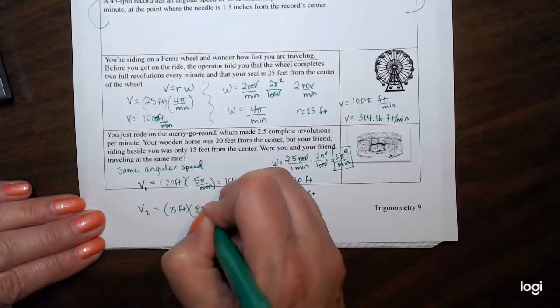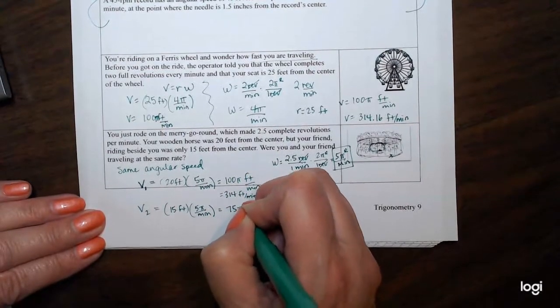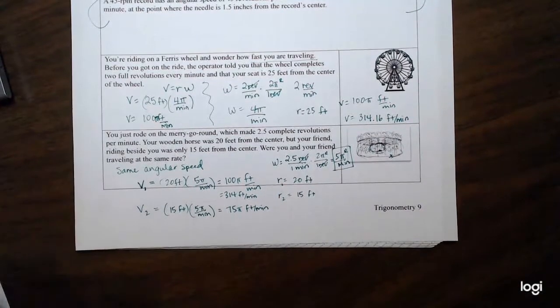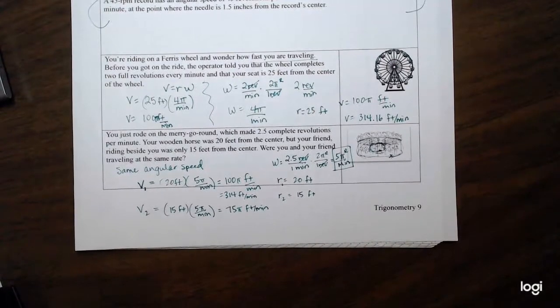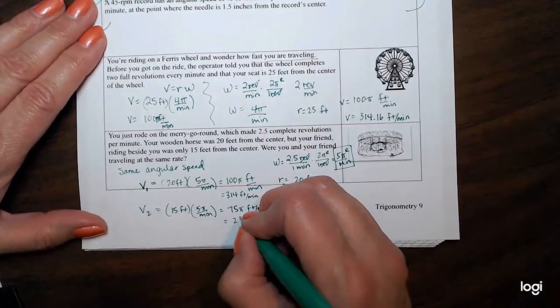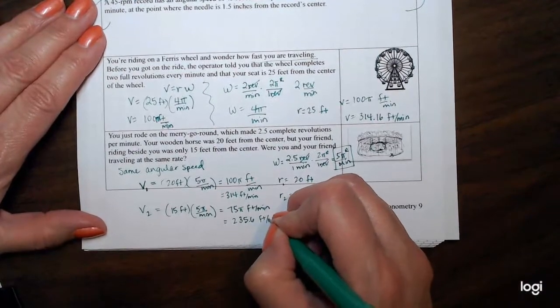Same angular speed. That is 75 pi feet per minute, which is 235.6 feet per minute.